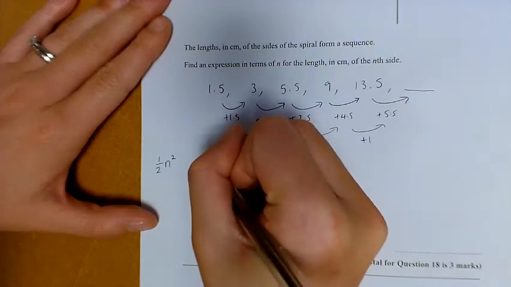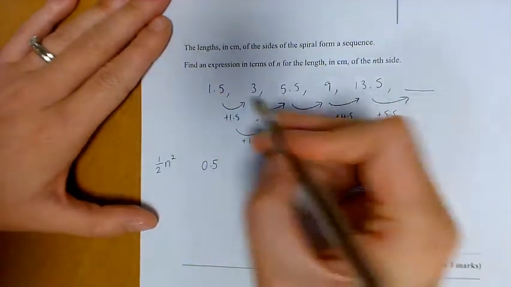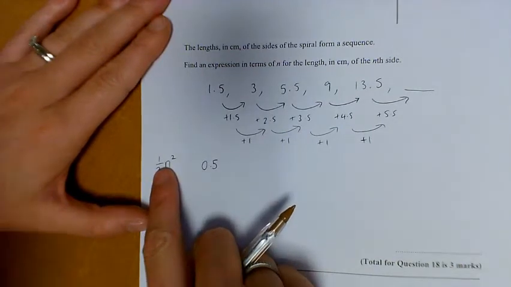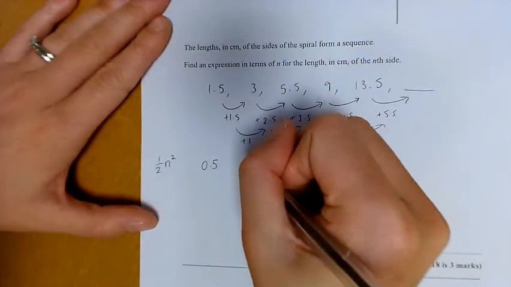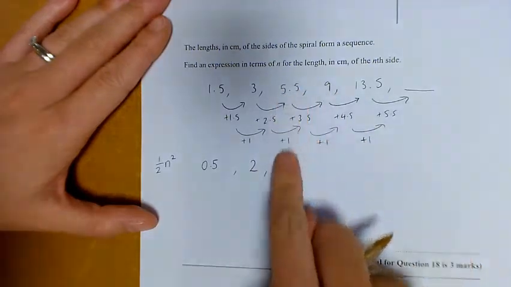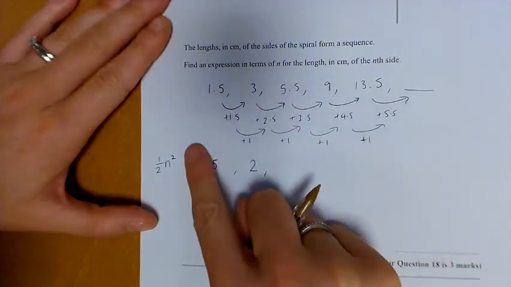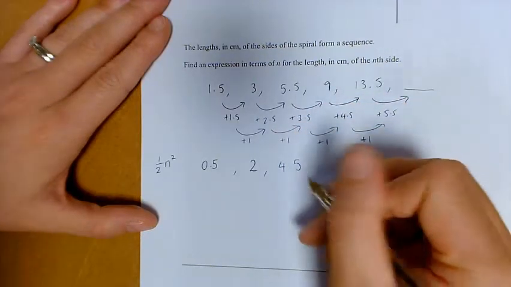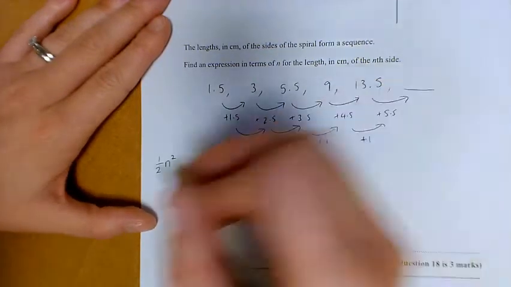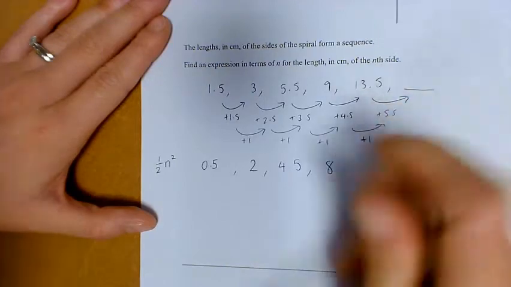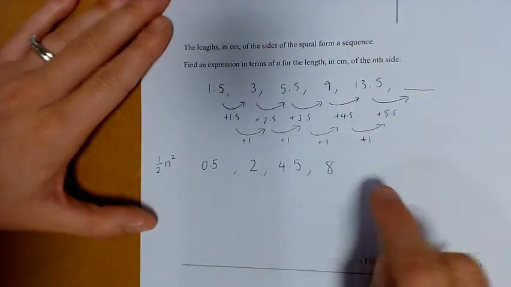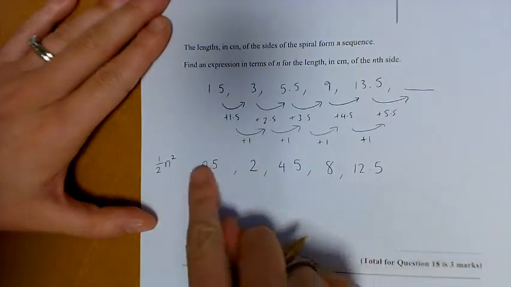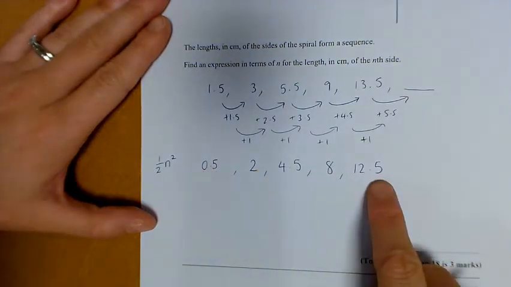Now you might feel more comfortable doing it in fractions, but because they've done it in decimals, I'm going to stick to decimals. 2 squared is 4, and a half of that is 2, so that goes there. 3 squared, the third position, is 9, and a half of that is 4.5. 4 squared is 16, and a half of that is 8. And 5 squared is 25, and half of that is 12.5. So this is the sequence a half n squared, and that's going to get us some of the way.